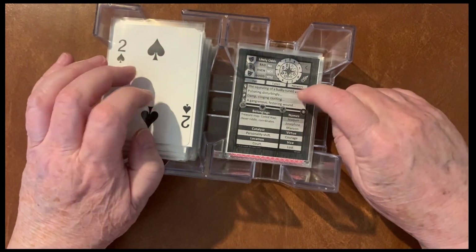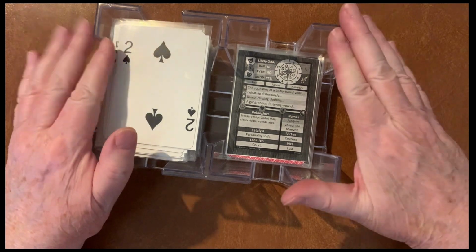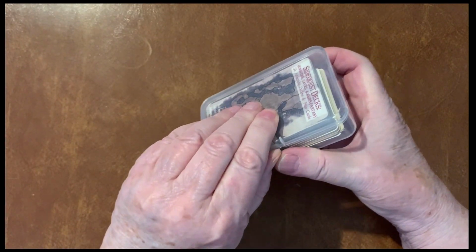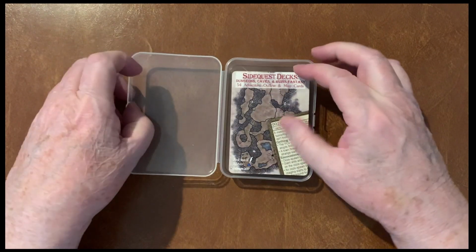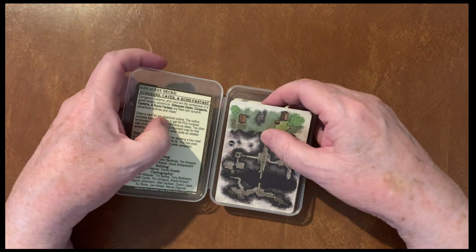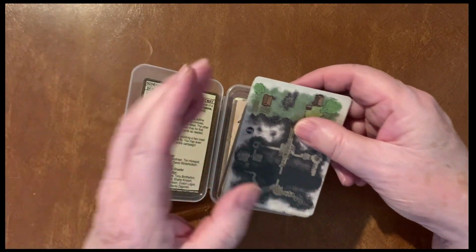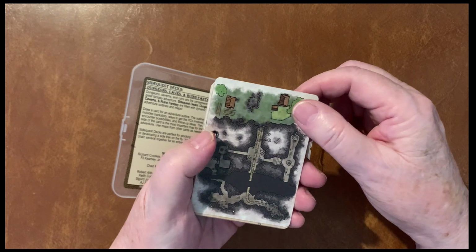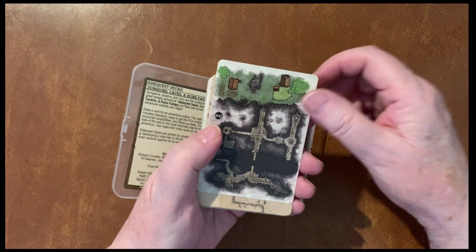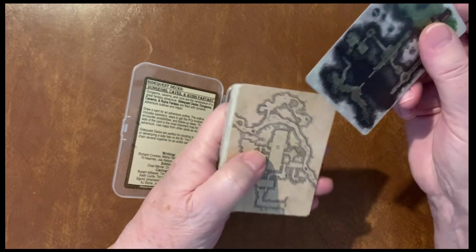But this 6 or 9 deck card tray really holds them nicely. All right, now there's a place that makes some really cool stuff. It's called SideQuest Games, and they make these decks. And look, I can't draw to save my soul, and so it's really helpful for me to have somebody else draw the dungeon that I'm going into. So let me take a look at this.